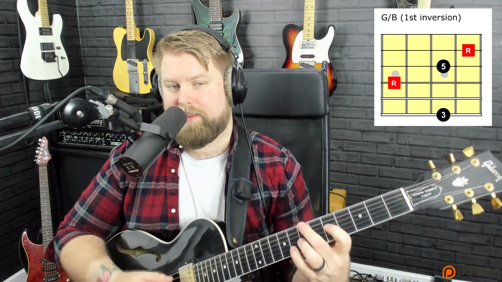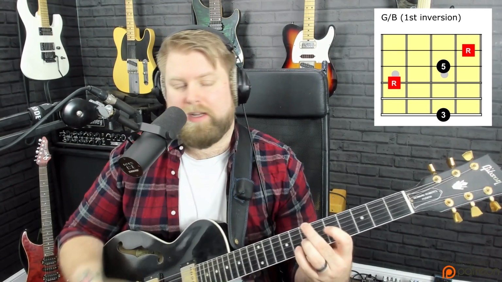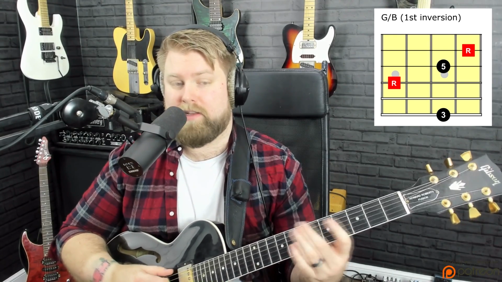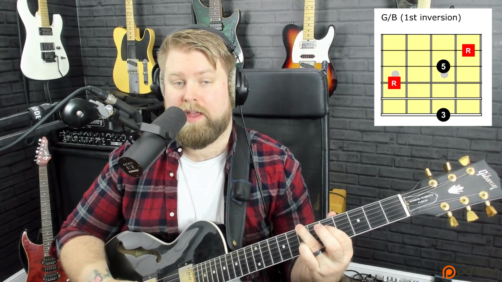Sometimes you'll see that one played like this. That's those same three notes, 7, 5, and 7, but we're also adding 8 on the B string, so you get this. It's another G over B chord. So this would be our root position, and this is our first inversion.